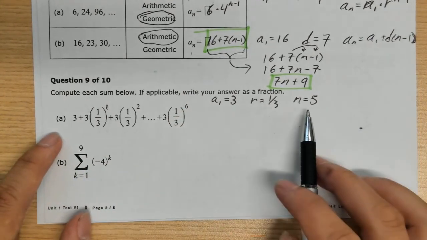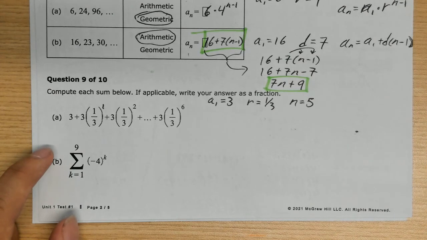And that's everything. So you would now need to put everything in the equation.